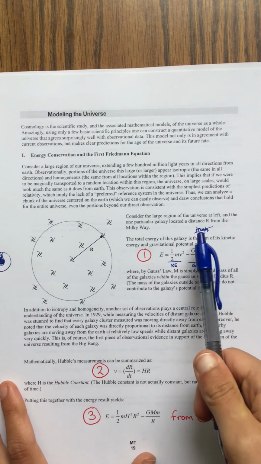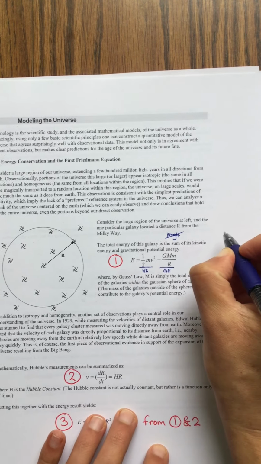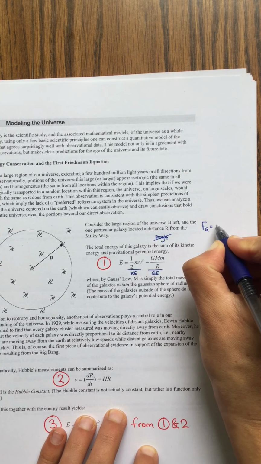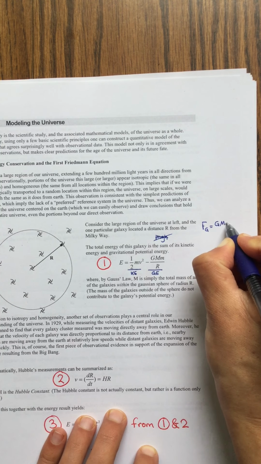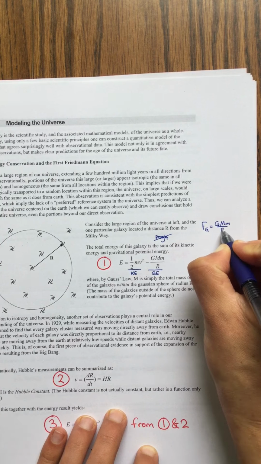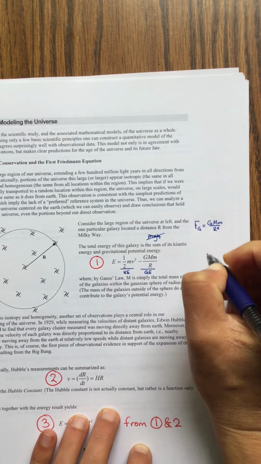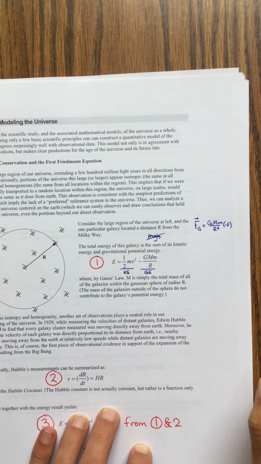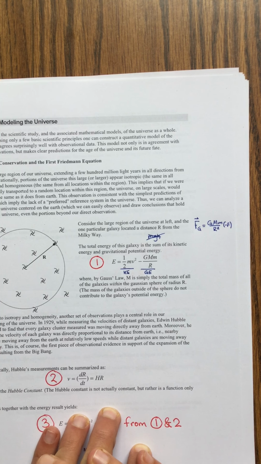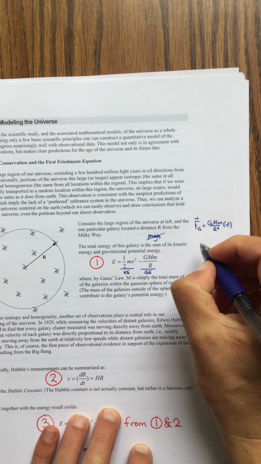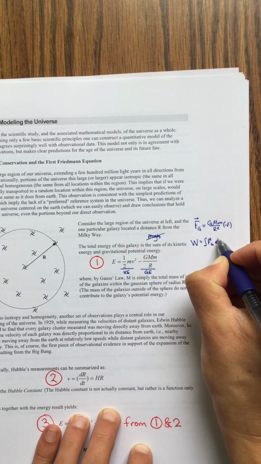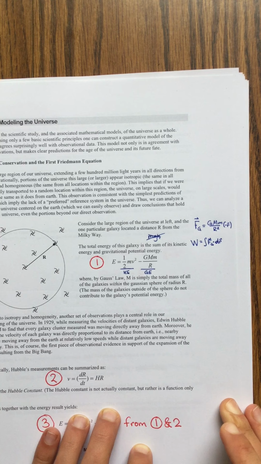So if we can't say this, then what we have to do is say the force of gravity is equal to capital G times m times little m over r squared, and this is acting inward, so let's say in the negative r hat direction. Okay, so acting inward towards the center of the sphere. Then we can find the work by doing the integral of the dot product with the vector dr.